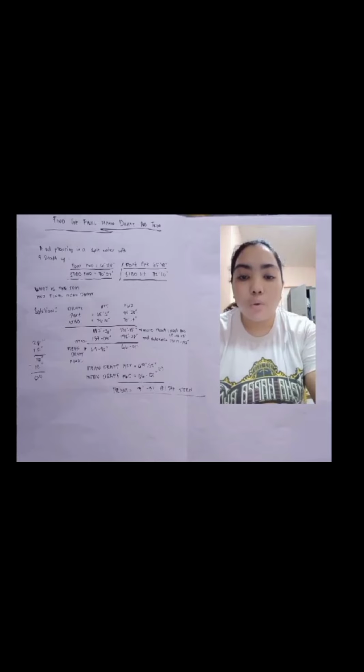We are going to add 2, so it will become 139. And how do we get 4? 28 minus 12 is equal to 16. This is more than 1 foot, so 16 minus 12 is equal to 4. So there is a 4 there.